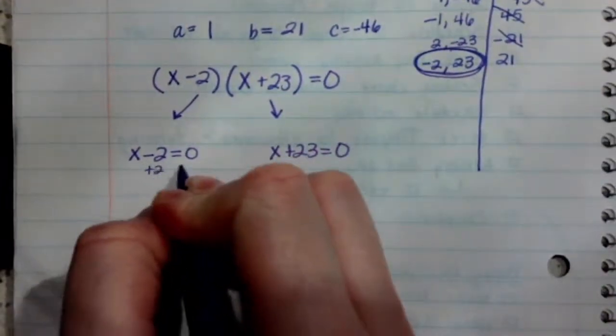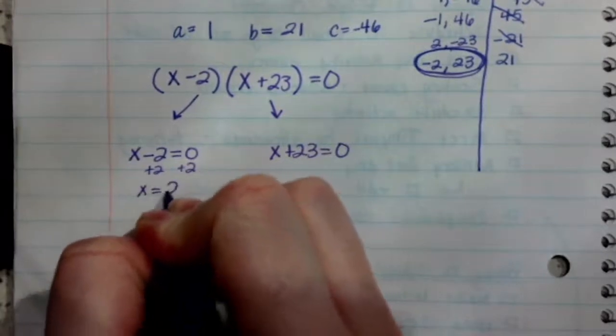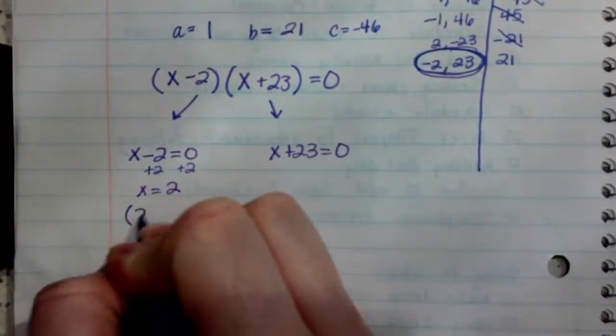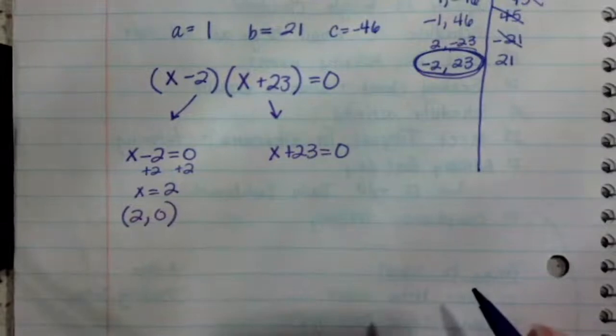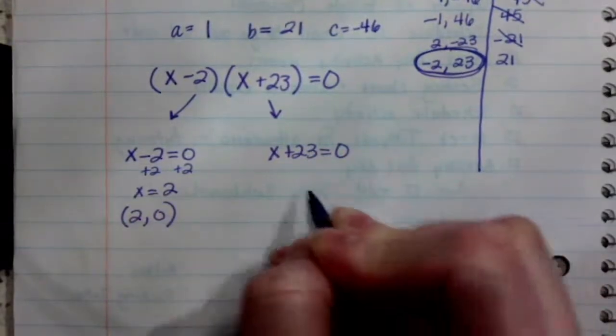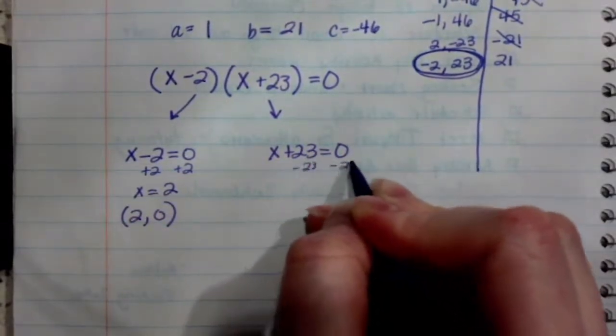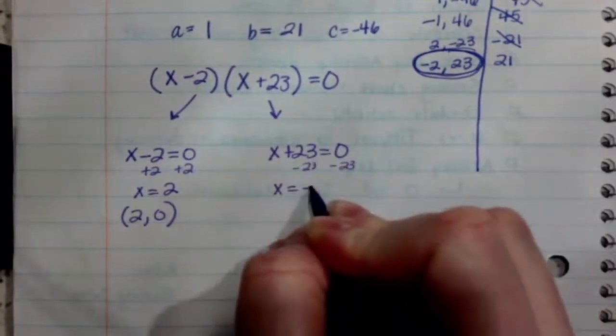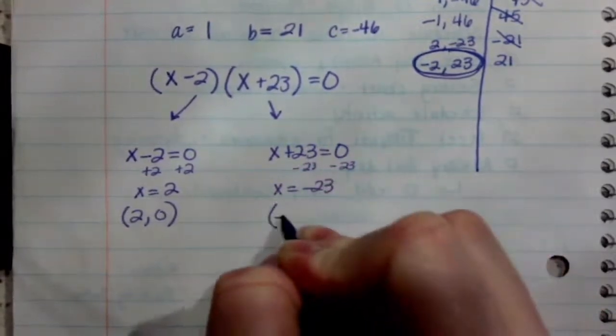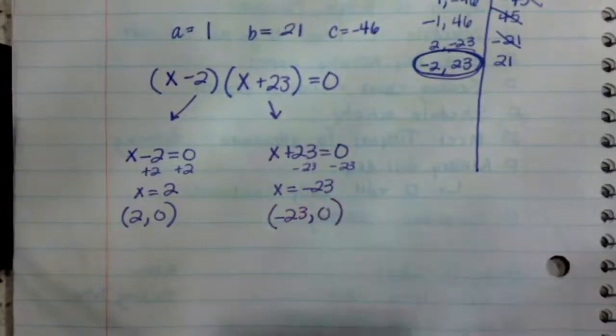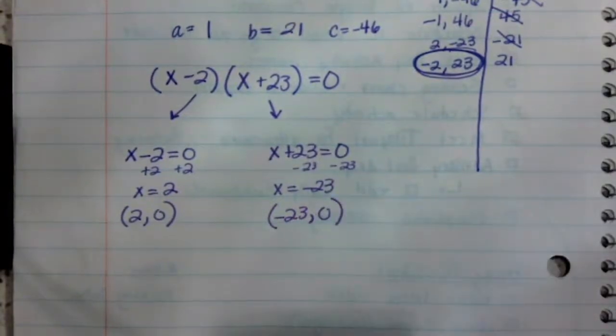And then I can just add 2 to both sides to get that one of my x values is 2. Written as a point, it's 2 comma 0. And for my other, I can subtract 23 from both sides to get negative 23. Written as a point, it's negative 23 comma 0.